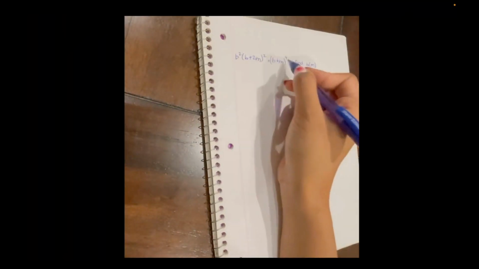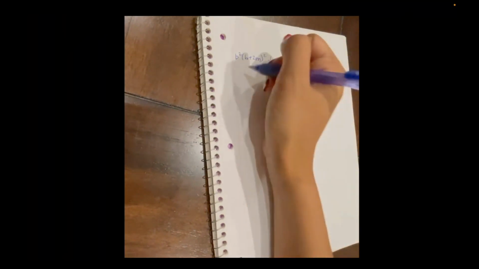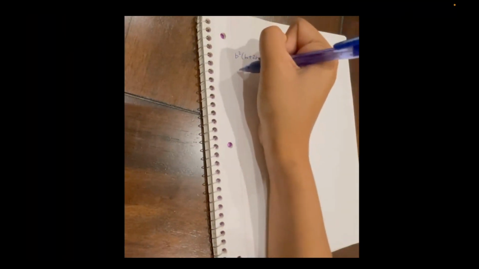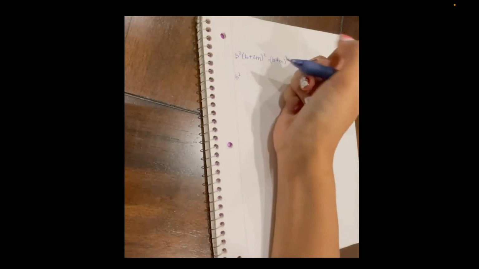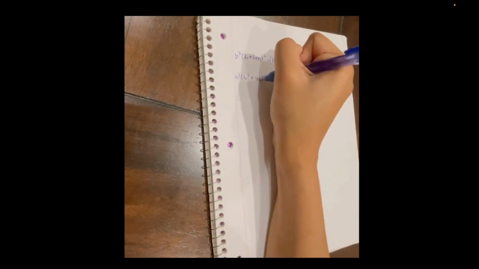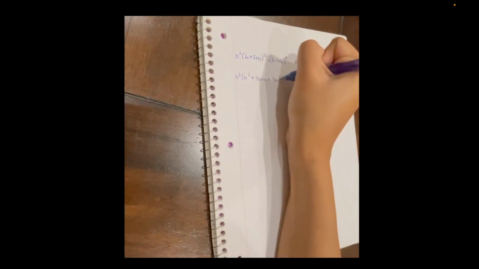Okay, so let's try solving this equation for b in terms of m. First we can just expand both sides. Let's do the left side first. So we can just write b squared. And to simplify this, we can do the b squared plus the b plus 4m squared.